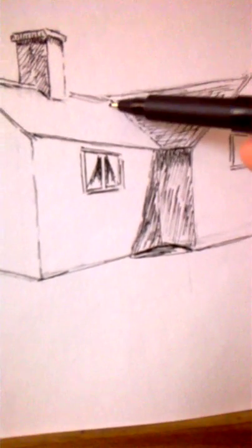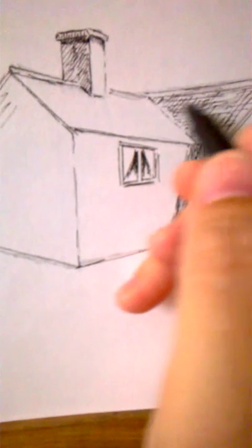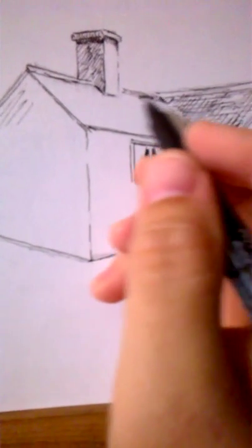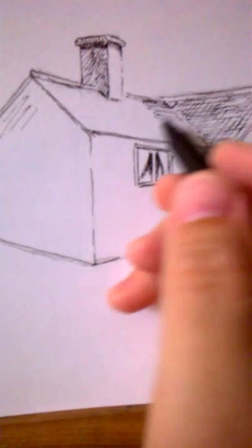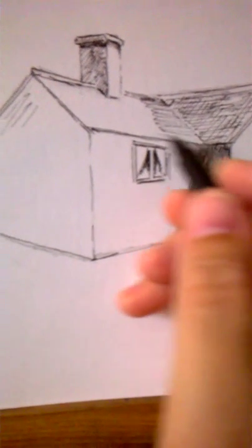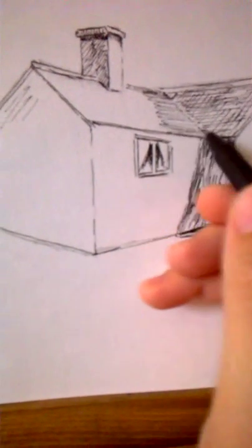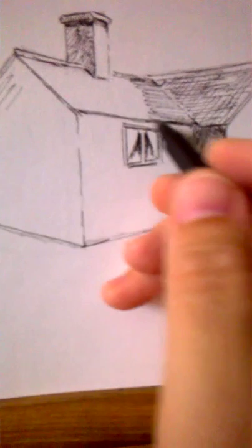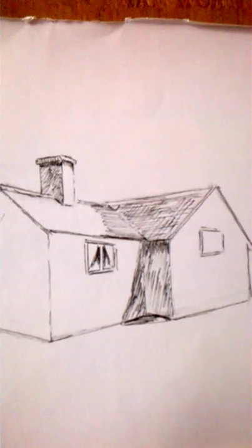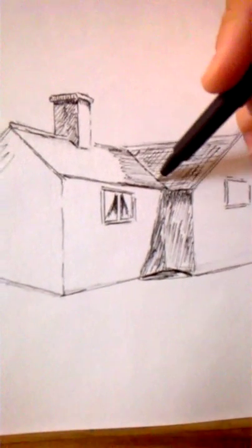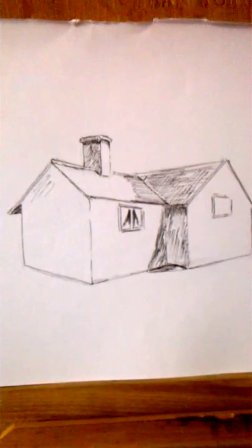See here, I'm just going to reflect a bit of that light, that shade rather, up here. Shading from one part of the building often reflects onto other parts of the building. So there you have it, and you can always make it a little darker if you want to. So basically that's how you do it.